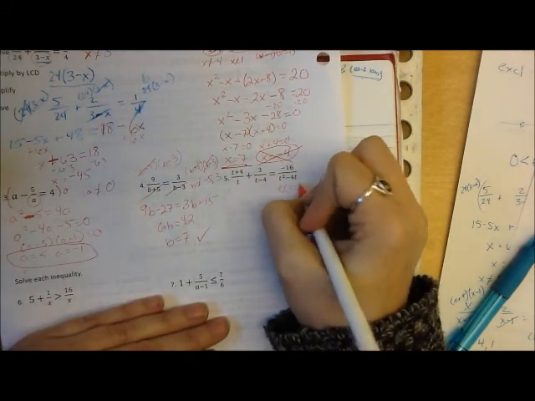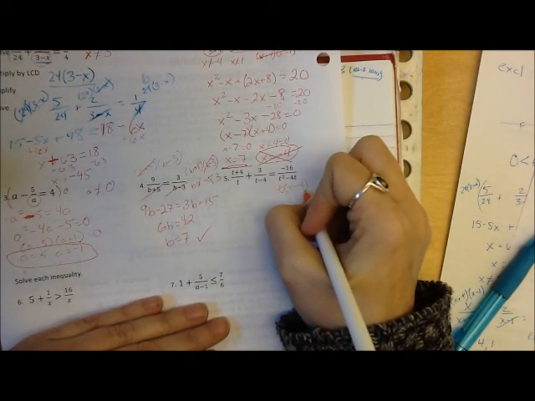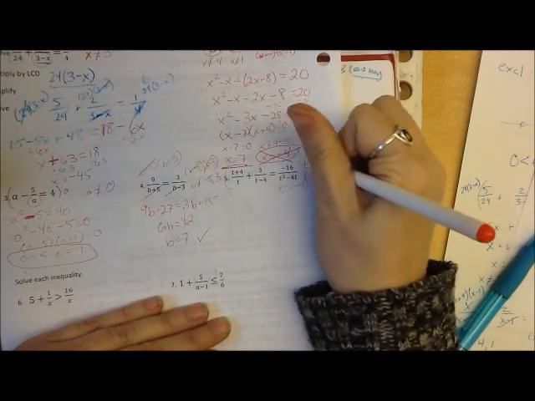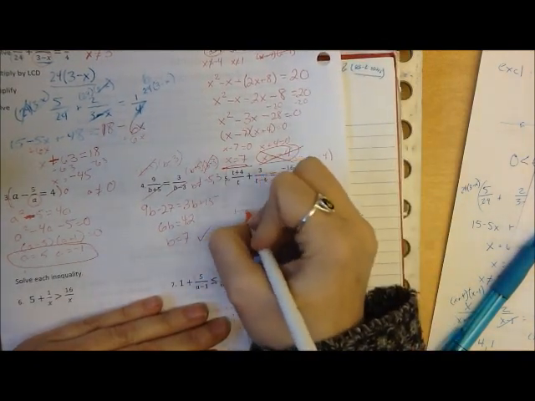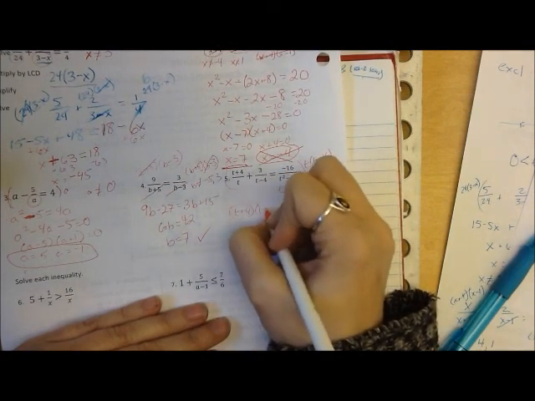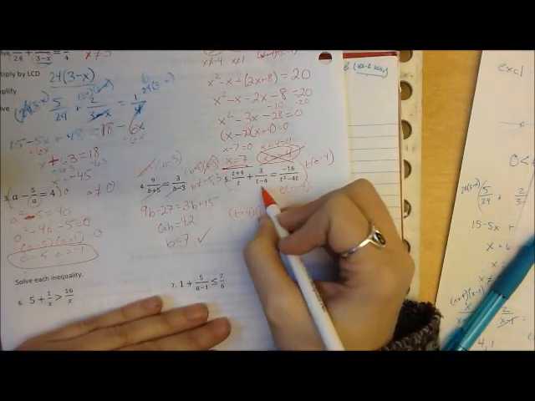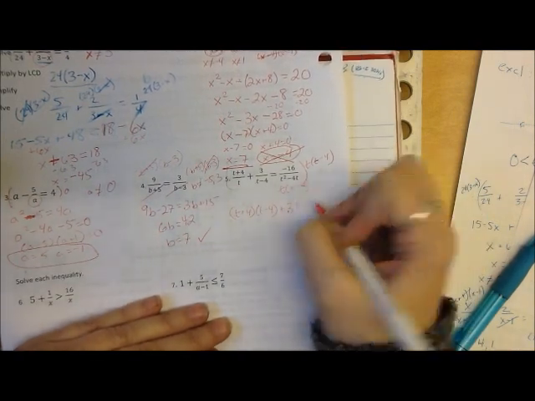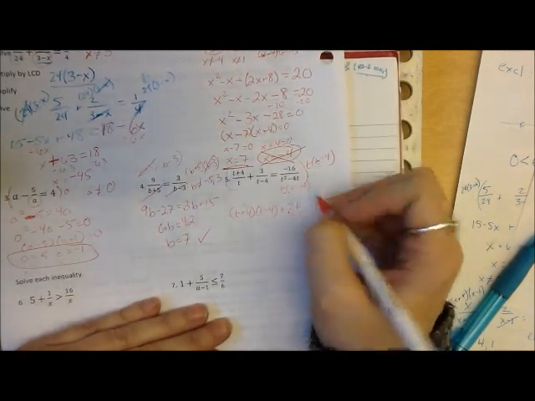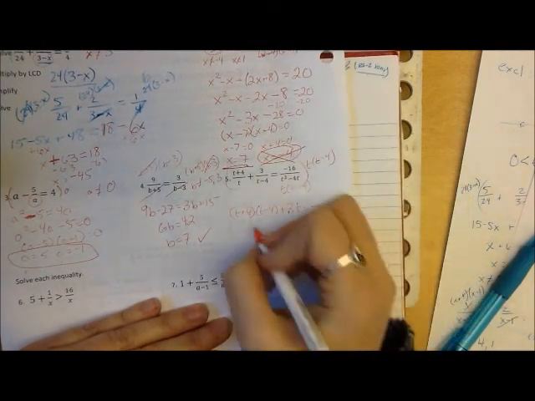Factor. This is t times t minus 4. Multiply everything by t times t minus 4. Here the t cancels out, and you'll have t plus 4 times t minus 4. Here the t minus 4 cancels out, and you've got 3t. And over here, both of them cancel out, and this is just negative 16.